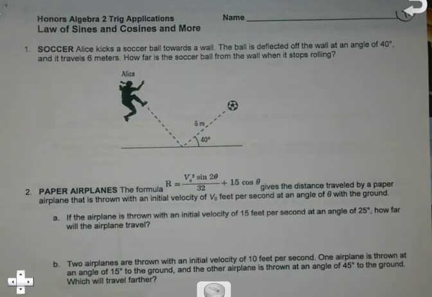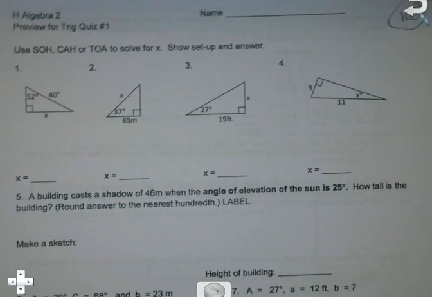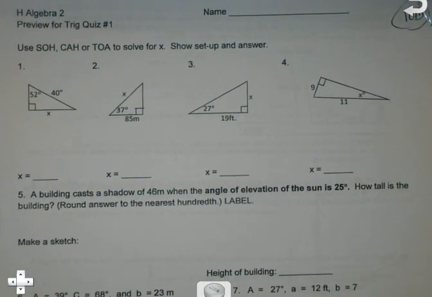All right, today we've got the combo lesson working. We've got our law of sines and cosines trig packet, but I'm going to do this in reverse order. So we're going to flip to the back of this packet where you'll find your preview for quiz 1. And we're going to chat a little bit about how we can do some of these things.